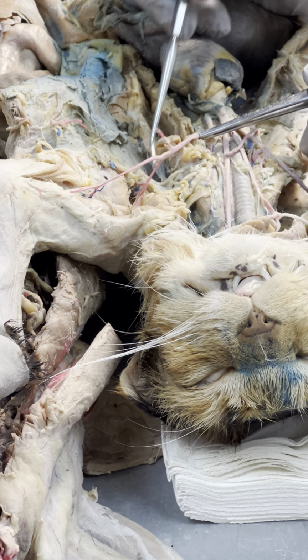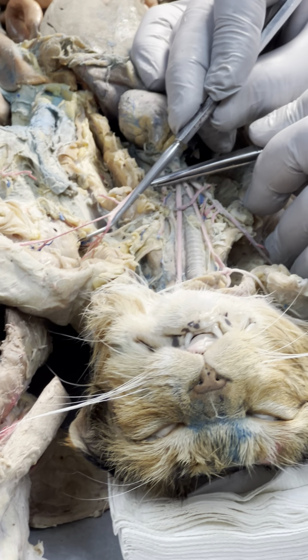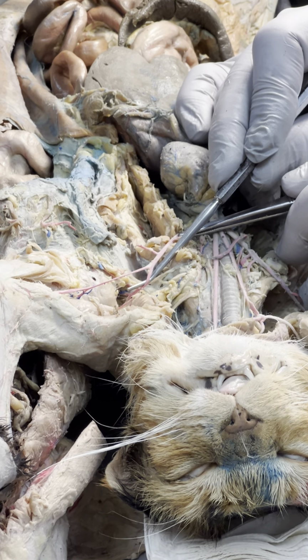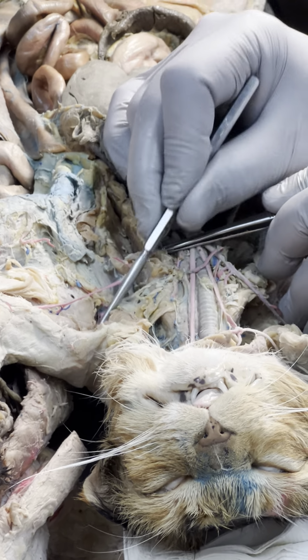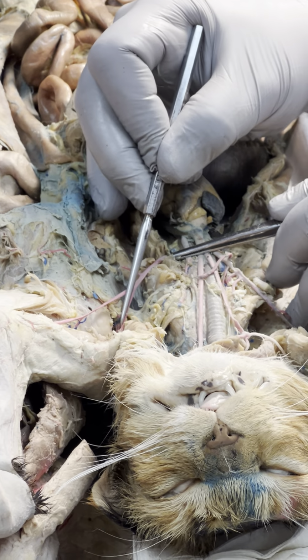Axillary, which makes this subscapular. You figure that out yet? Why is that subscapular? Where's it going? Well, yeah, to the back of the shoulder. What's back there? The scapula.